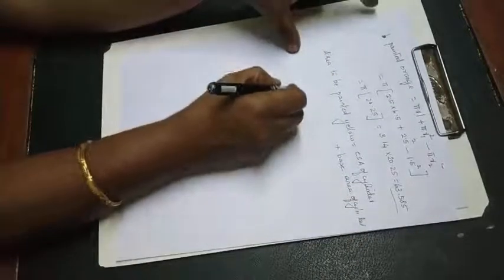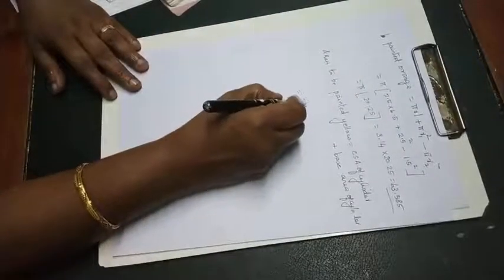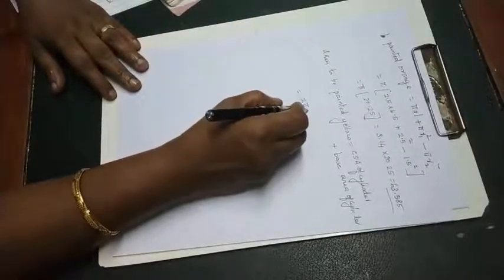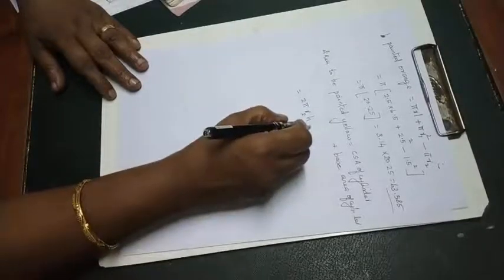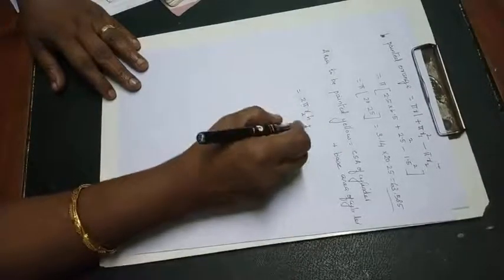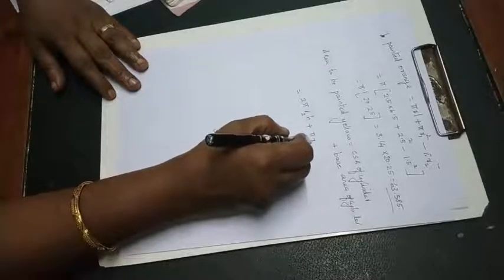Curved surface area of cylinder, that is equal to 2 pi RH. So here R we took as R2, so R2 and H, then pi R2 square.